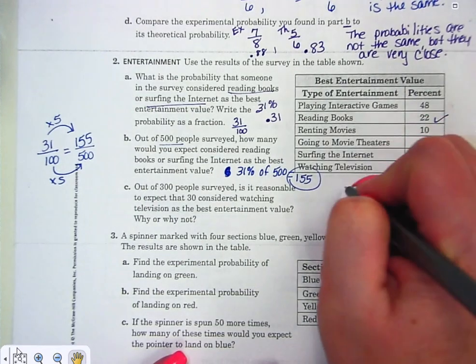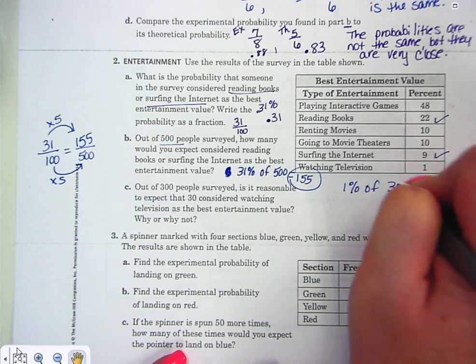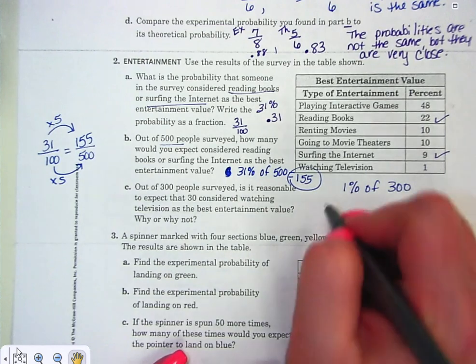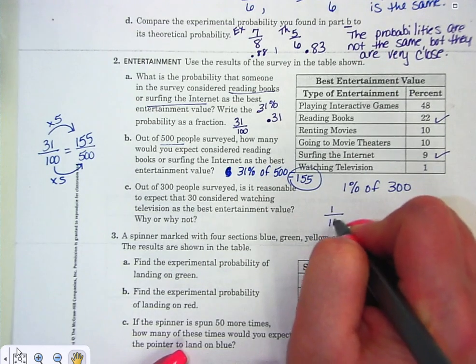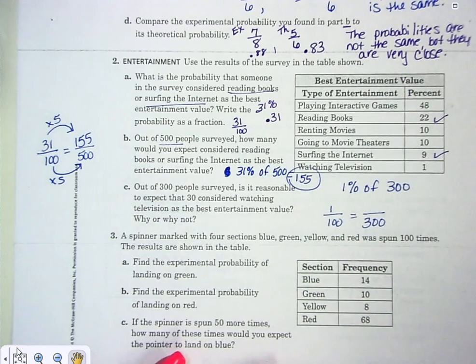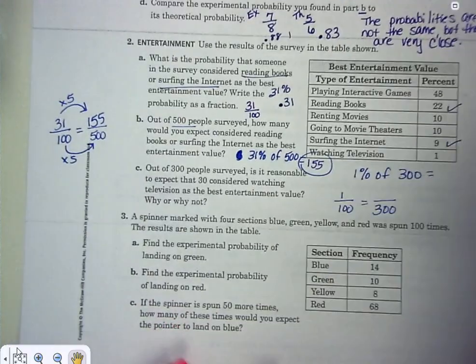So I could say, what is 1% of 300? Or I could say it was 1 over 100 equals how many out of 300? So either way, I should get the number 3.